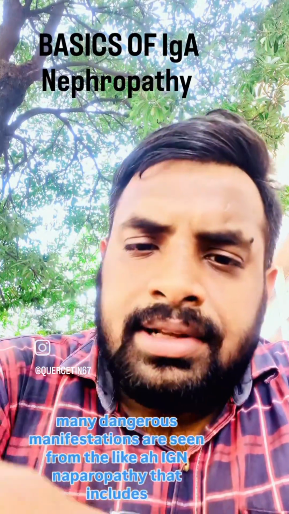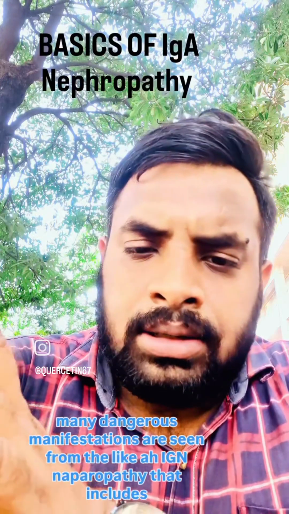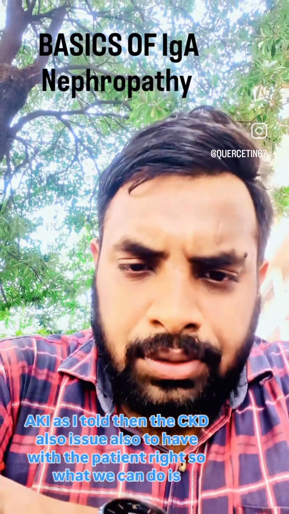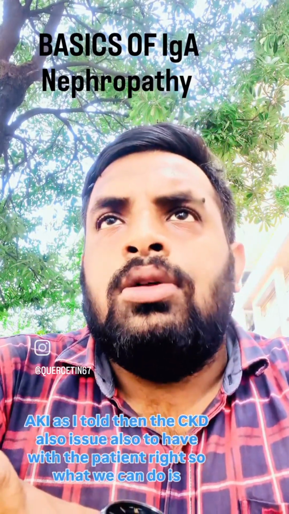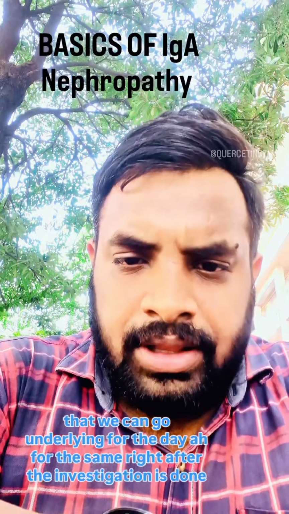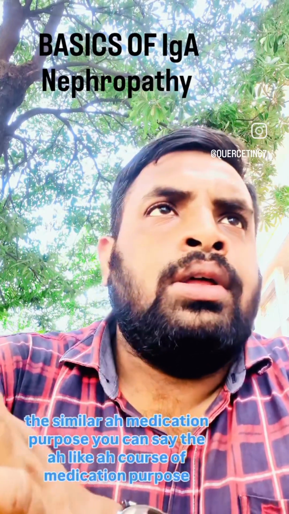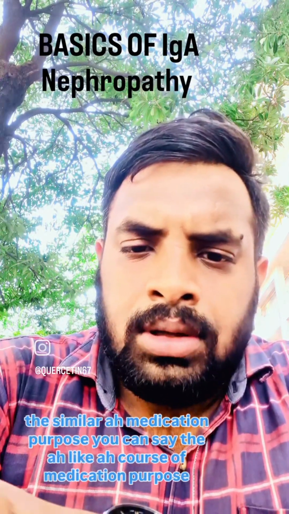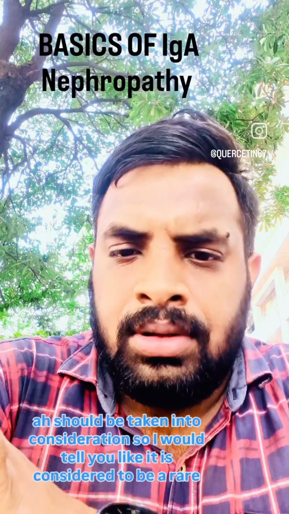So many dangerous manifestations are seen from IgA nephropathy. That includes AKI, as I told. Then CKD is also likely to occur in the patient, right? So what we can do is go for the underlying investigation for the same. After the investigation is done, the course of medication should be taken into consideration.